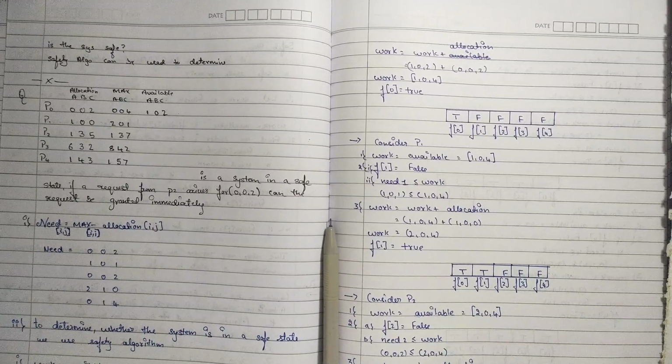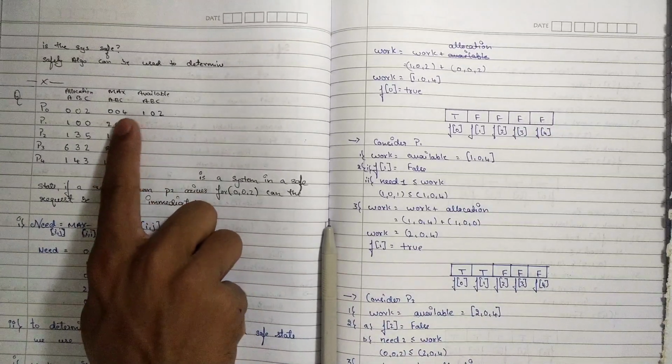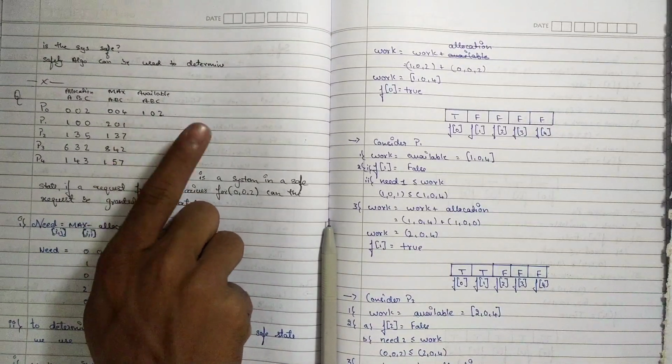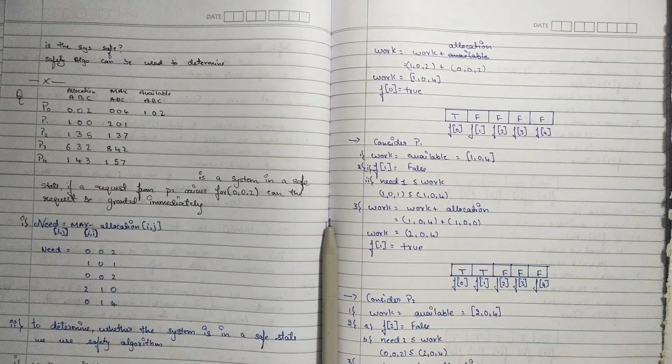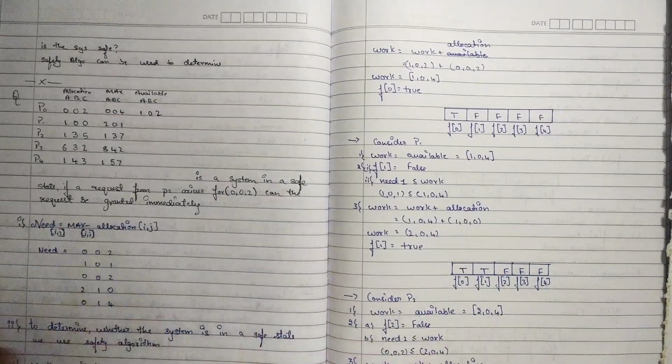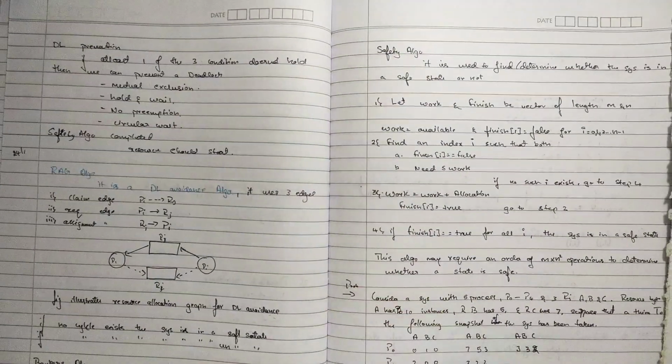Instead of available, they will just write in the question: A has this many instances, B has this many instances, this many instances. So there, what you have to do is count from that how many instances and max are there. Here you have to subtract from the total instances the max.